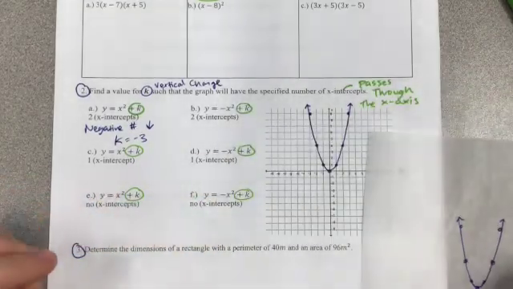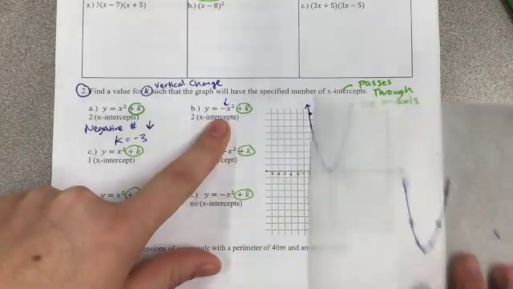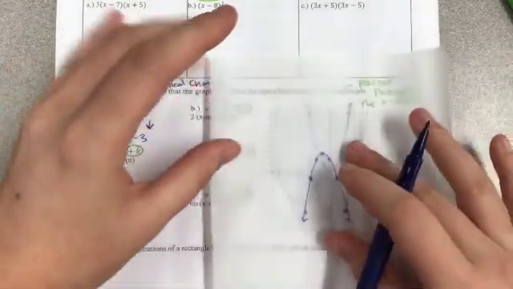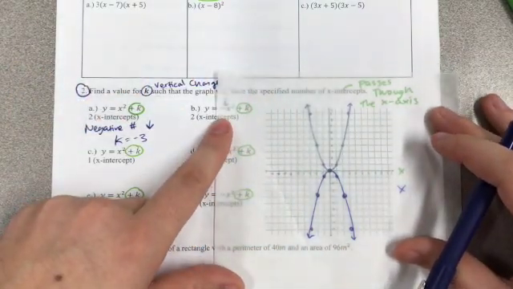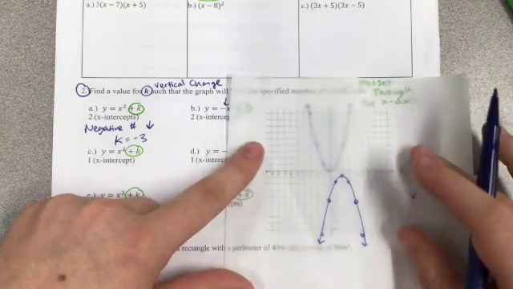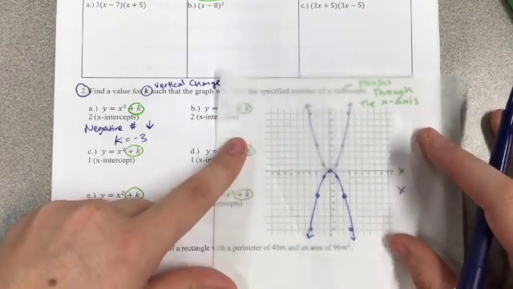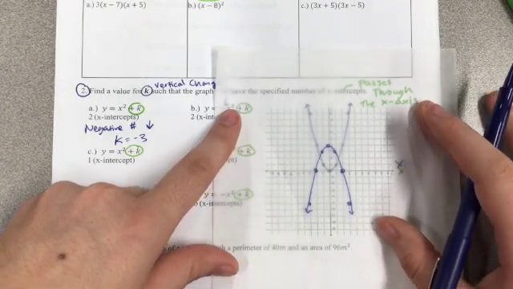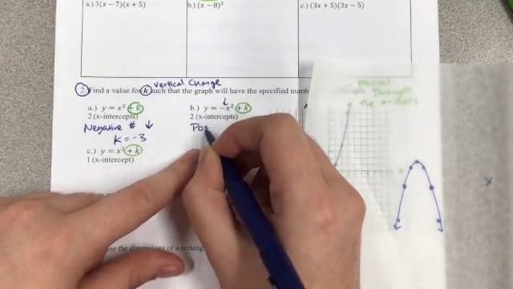All right. What happens when we have a negative x squared? Well, what does the negative x squared do? It just takes your graph and moves it down like that. So if I want to have 2 x-intercepts with a parabola facing downward, I would have to move it up some amount so that it's going to hit that x-axis 2 times. So I would have to have a positive k.